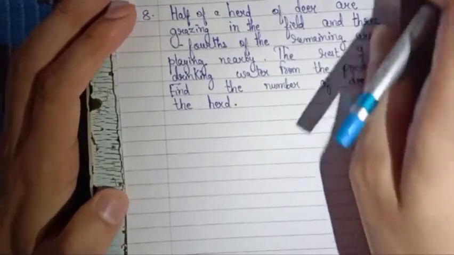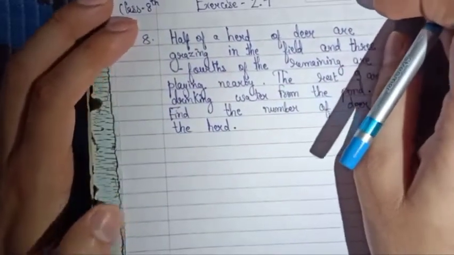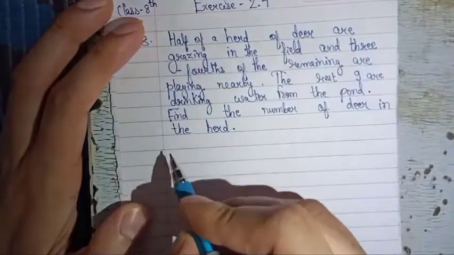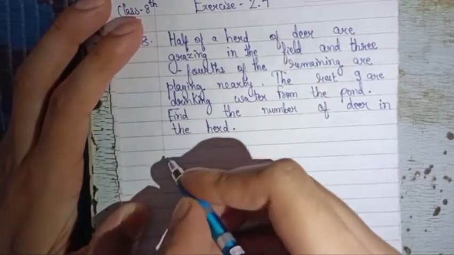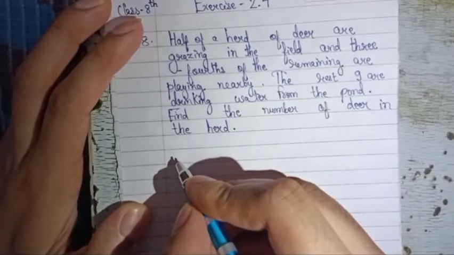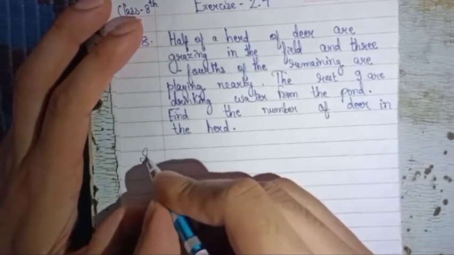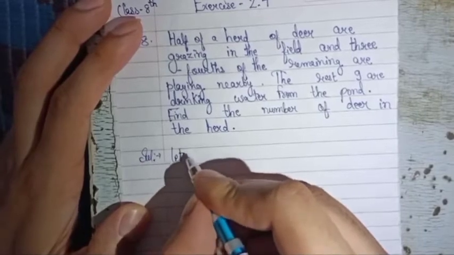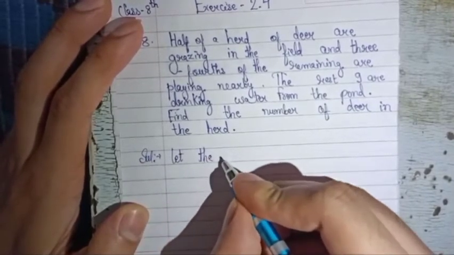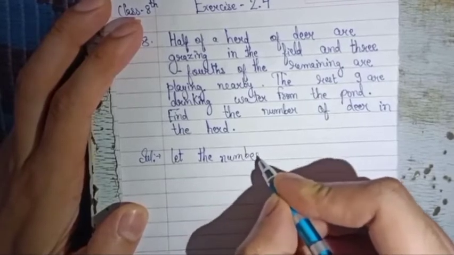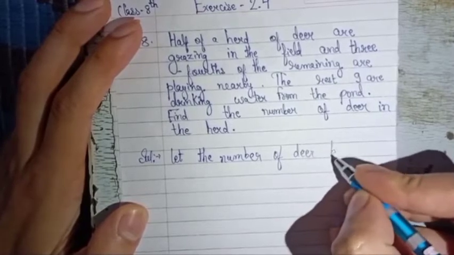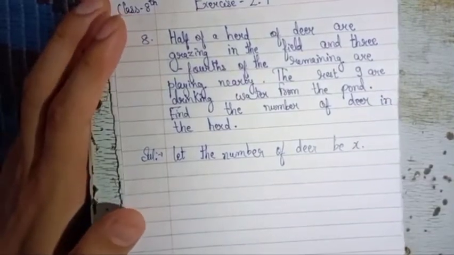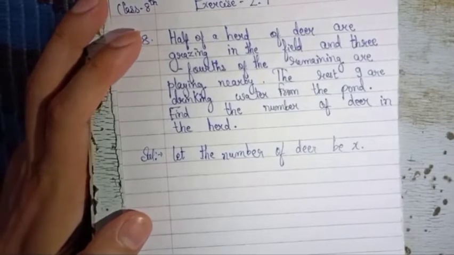First of all, it is given that half of a herd of deer are grazing in the field. So we will assume, let the number of deer in the herd be X. Now according to the question, half of the herd of deer are grazing in the field.